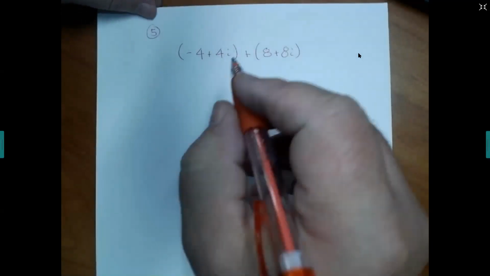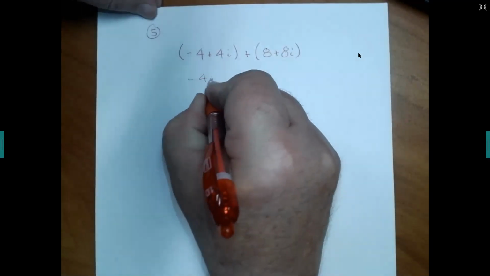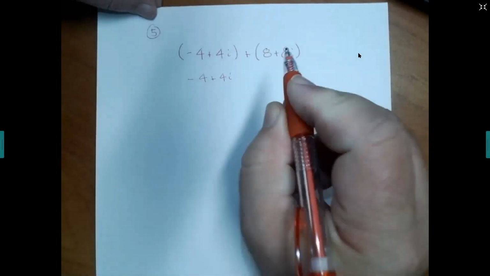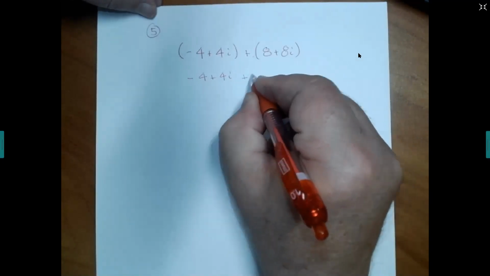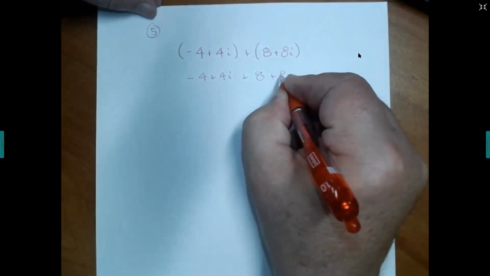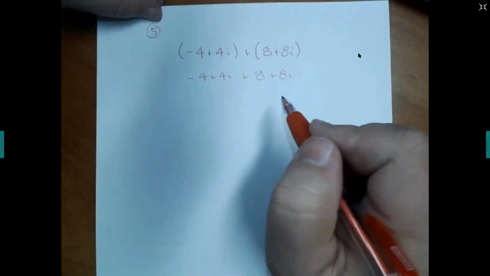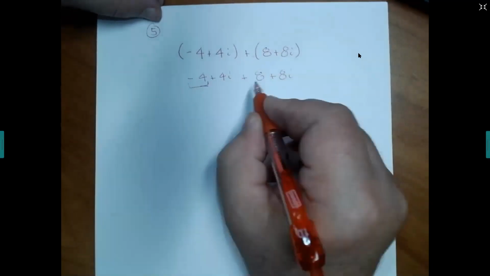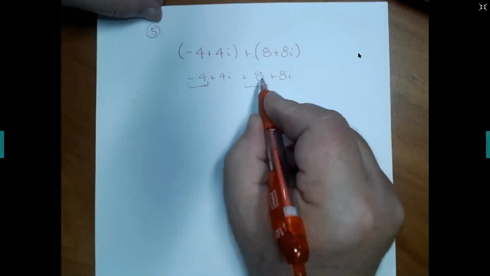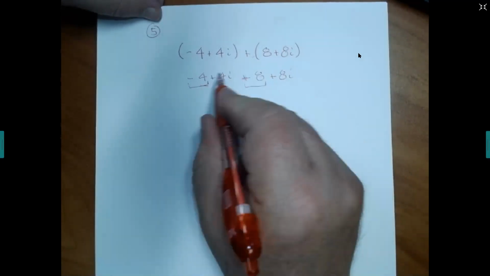Okay, so here, no coefficients in front, so we drop the parentheses. No coefficient there is just an invisible 1, so we just drop the parentheses. Whenever you get rid of parentheses, the first thing you want to do is combine like terms. -4 plus 8. 8's bigger than 4, so the answer is positive. 8 minus 4 is 4.